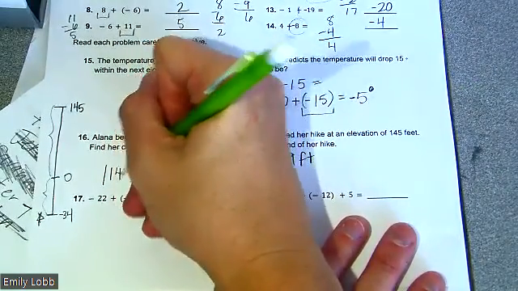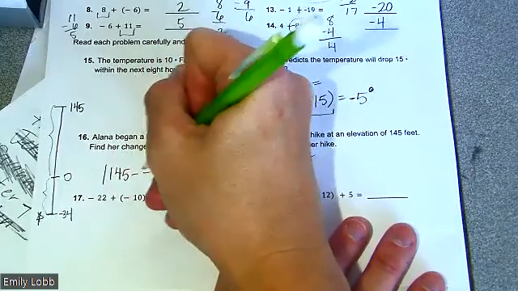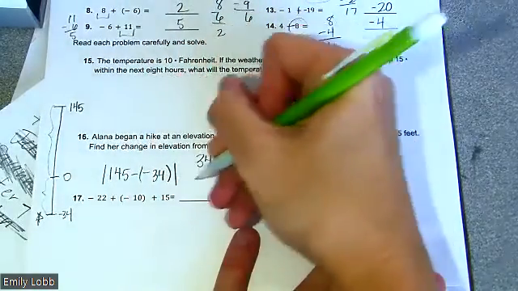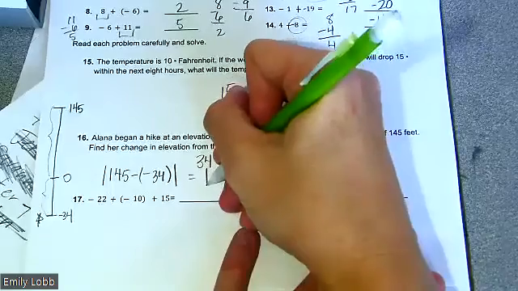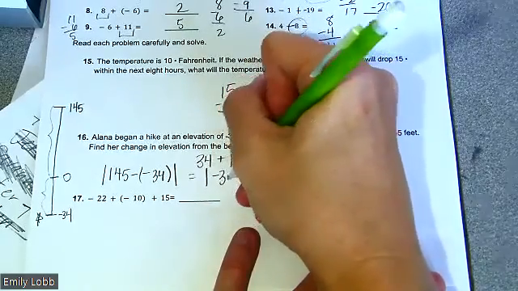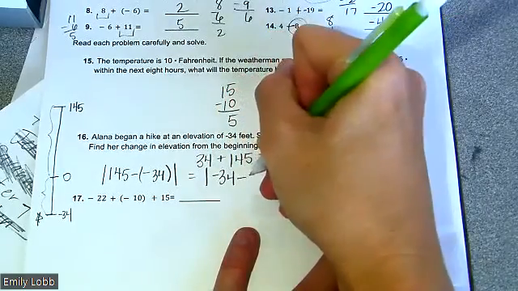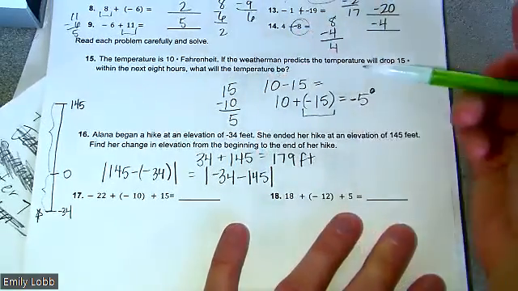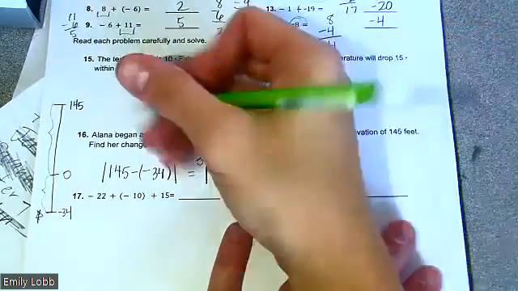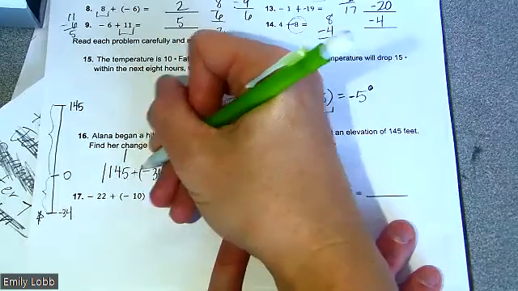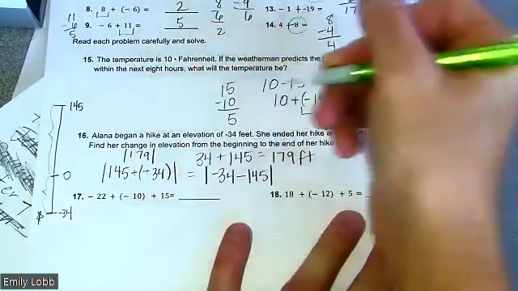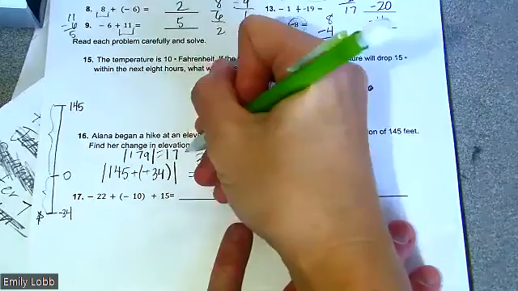So 145 minus -34, which is also the absolute value of -34 minus 145. Either way, this is the absolute value of 179 when you switch, which is 179.